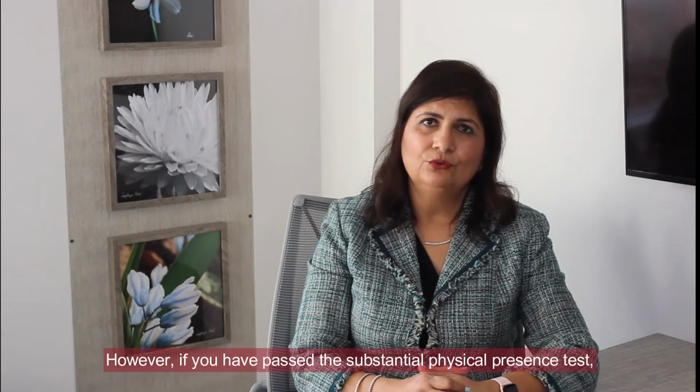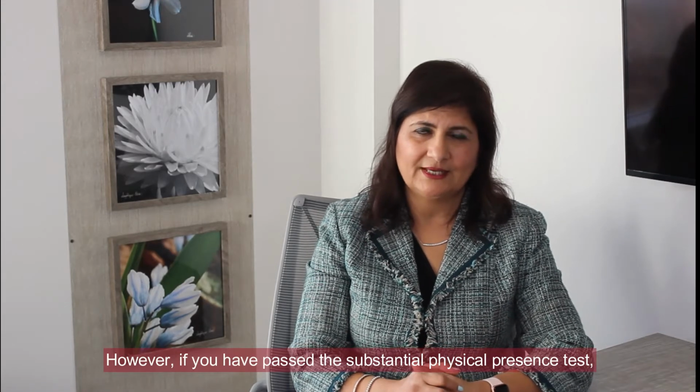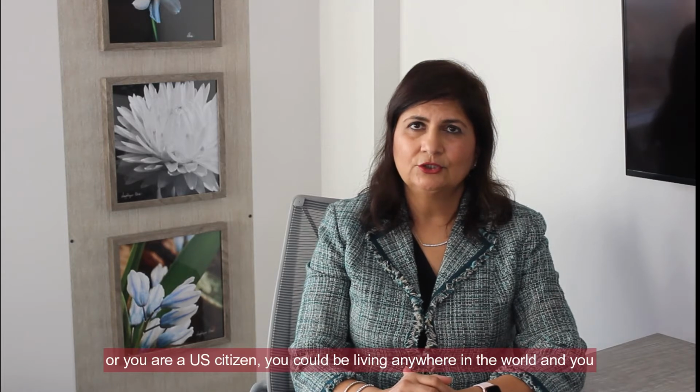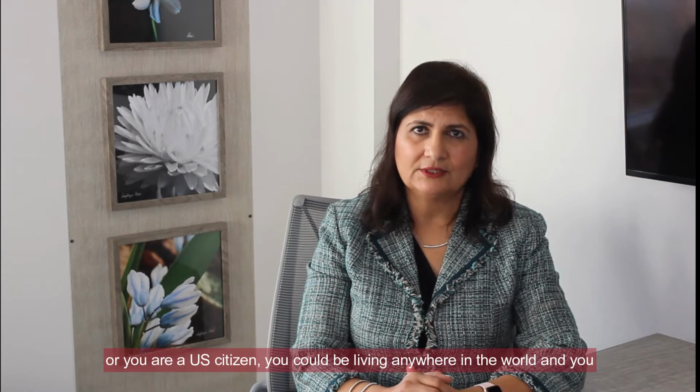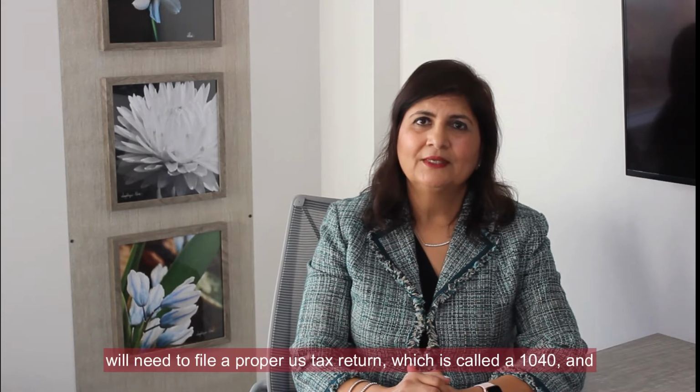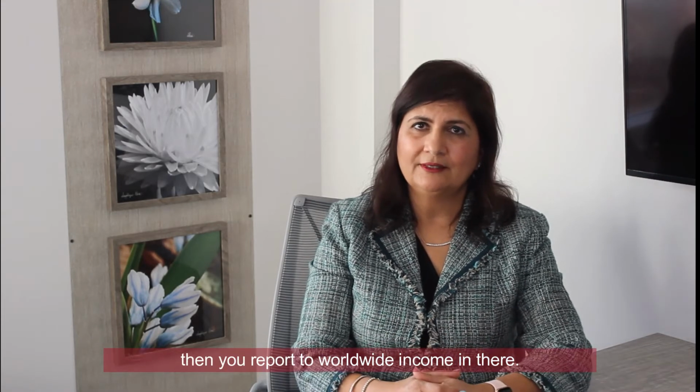However, if you have passed the substantial physical presence test, or you're a green card holder, or you're a US citizen, you could be living anywhere in the world and you will need to file a proper US tax return, which is called a 1040. And then you report your worldwide income in there.